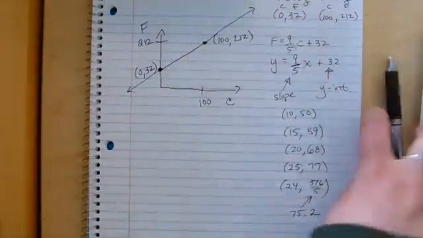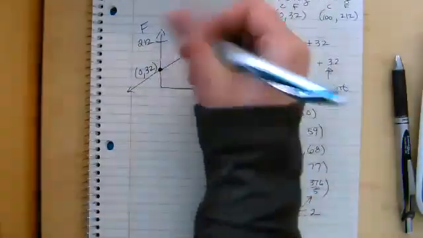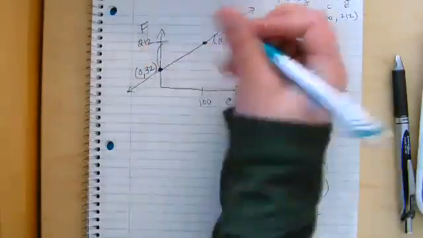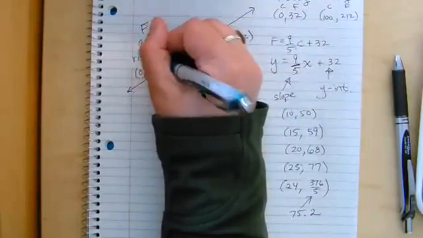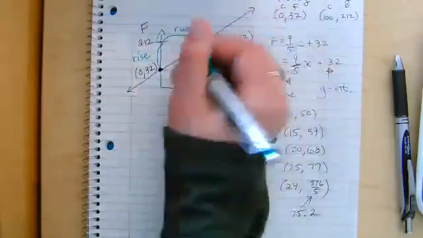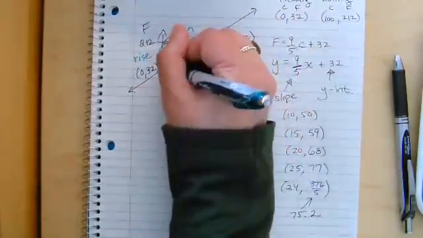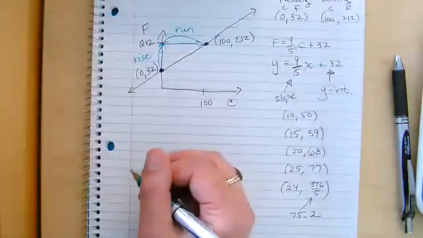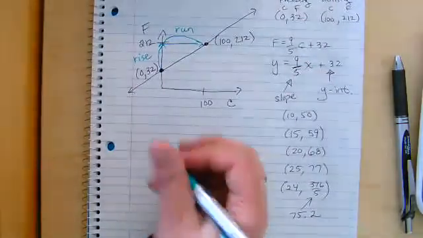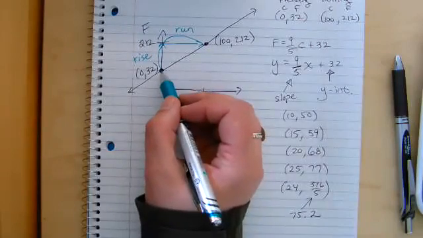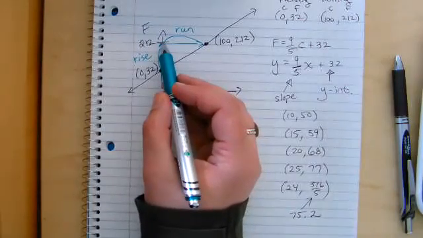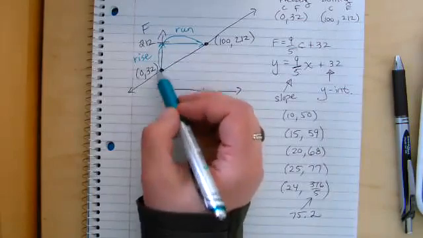So we put arrows on the end. We were talking about how the slope here is the rise over the run. And the rise is how much I go up. The run is how much I go over. You were mentioning before, you said, if I went up from 32 to 212, how did I find how much I went up?